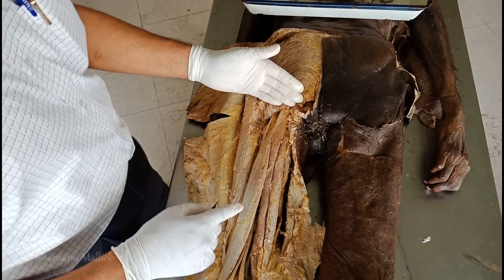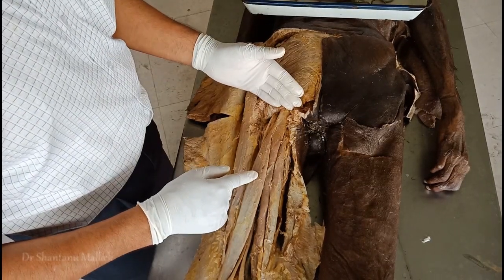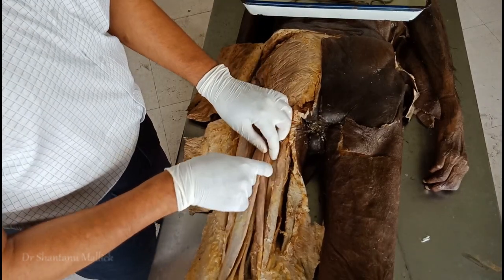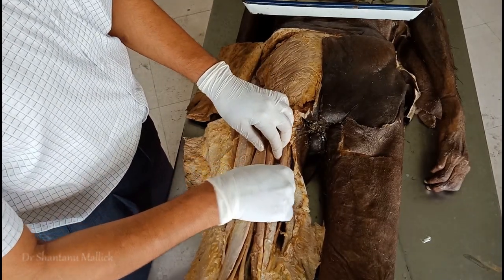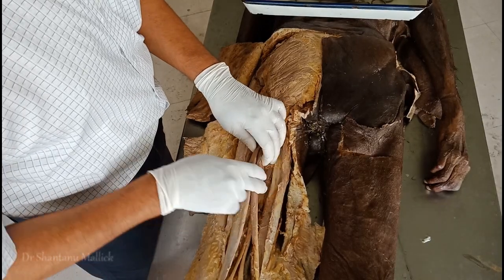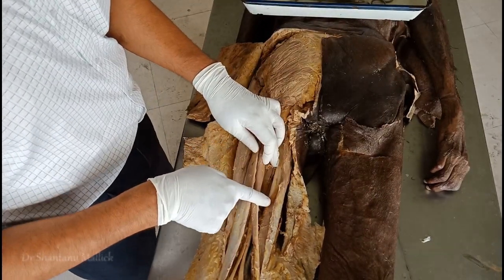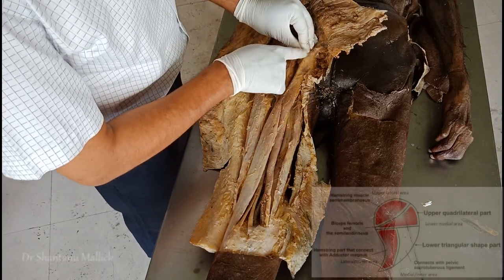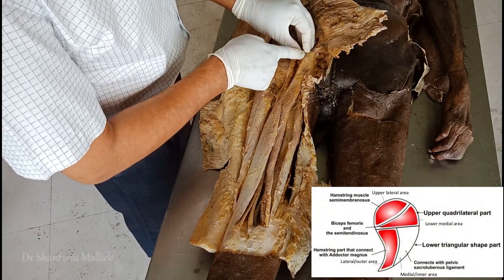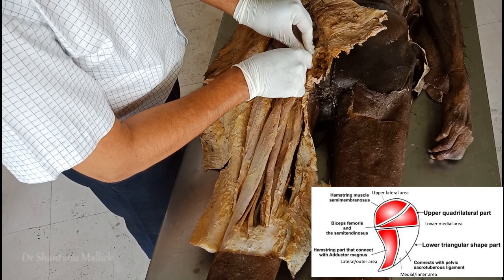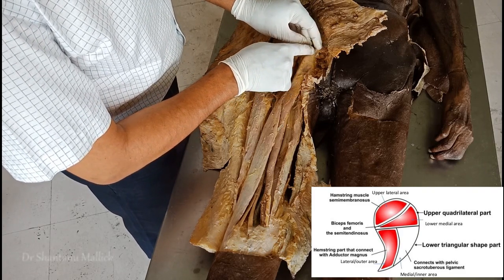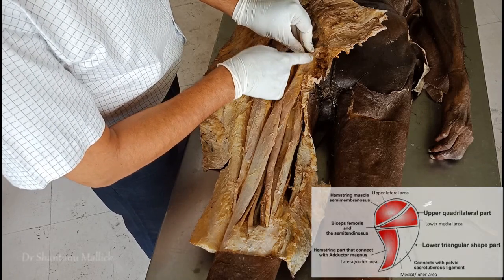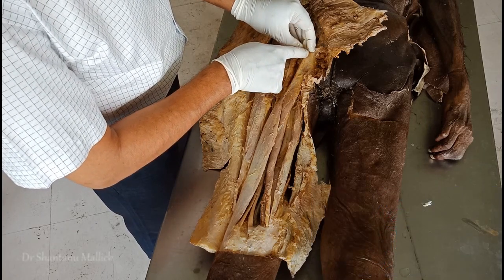The muscles are the long head of biceps, short head of biceps, semitendinosus, semimembranosus, and below we will see the adductor magnus. This is the ischial tuberosity, which is divided into an upper quadrangular and a lower triangular part. The upper quadrangular part is again divided into a lower medial part and an upper lateral part.